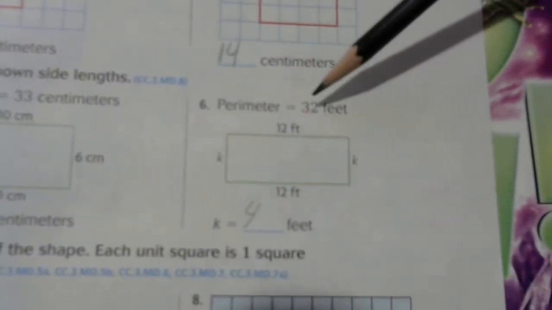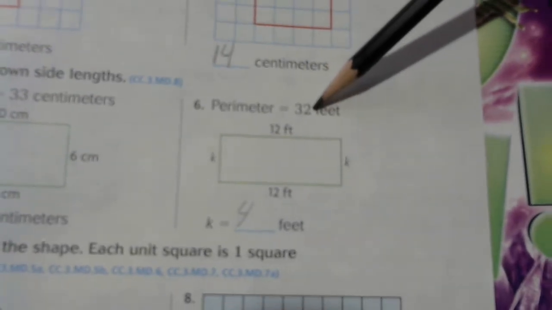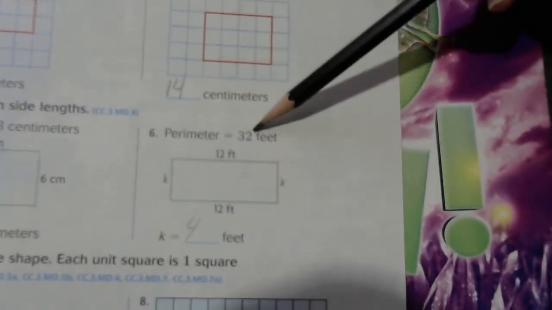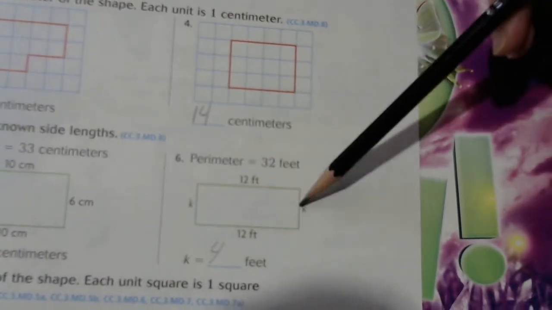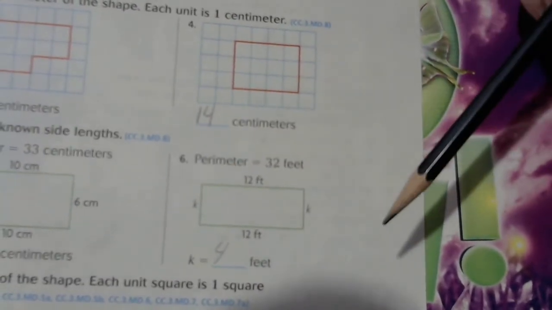On number 6, the total perimeter is 32. We have two sides that are 12 and 12, that's 24. 32 minus 24 is 8. So we have each side having to be 4 feet.